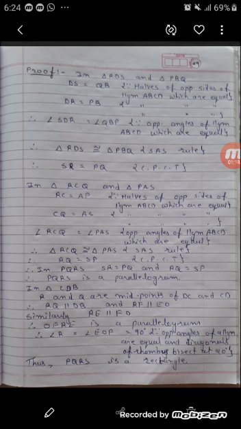Now in triangle CDB, R and Q are the midpoints of DC and CB. So RQ parallel to DB, and RF parallel to EO. Similarly, RE parallel to FO. So OFRE is a parallelogram. Angle R is equal to angle EOF is equal to 90 degrees, because opposite angles of a parallelogram are equal and diagonals of a rhombus bisect each other at 90 degrees. Thus, PQRS is a rectangle. Here we complete our proof.